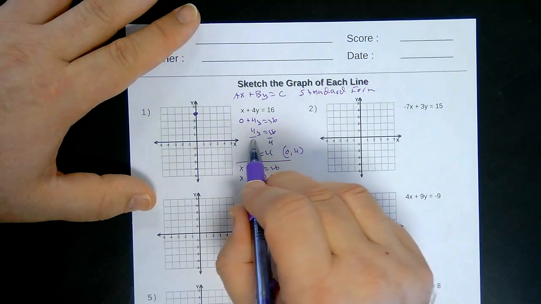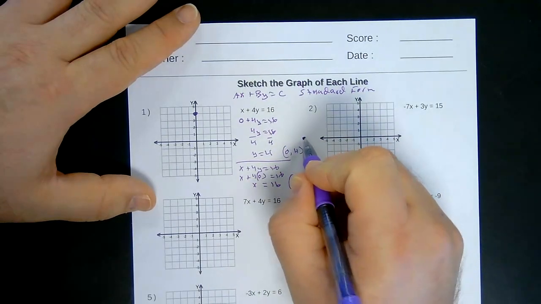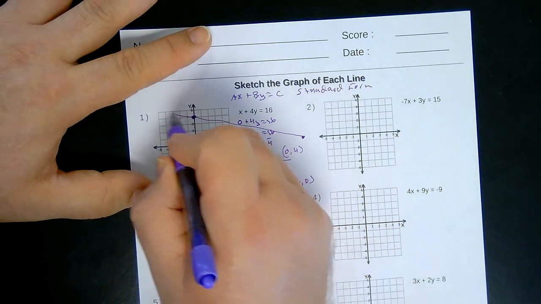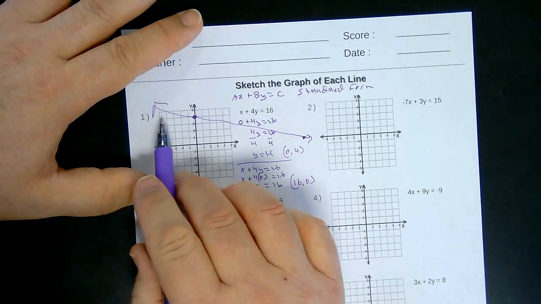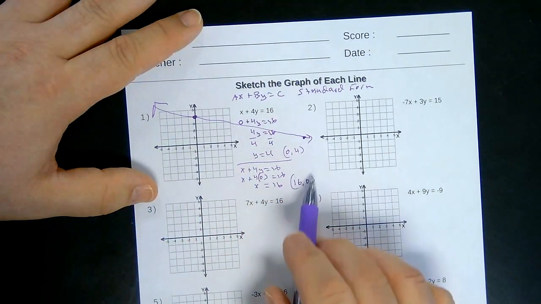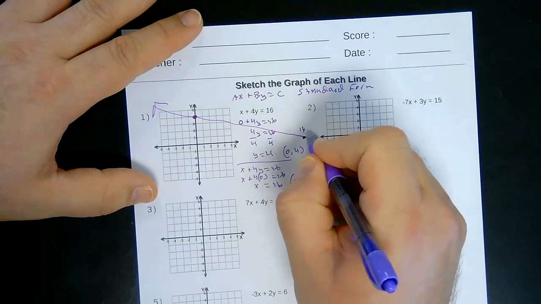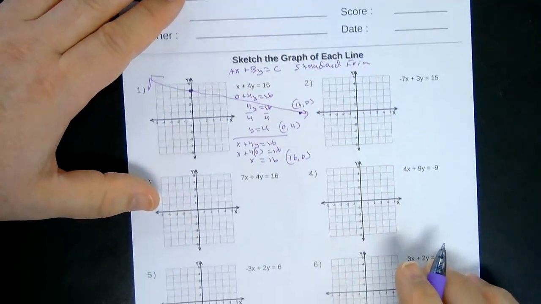So that's 5 here, 6, and 16 would be way over here somewhere. Okay, and then plot that graph. There it goes. So that's a pretty wide graph considering my point 16, 0 is way over here. So be careful on that one.